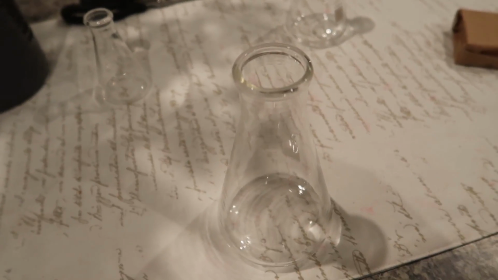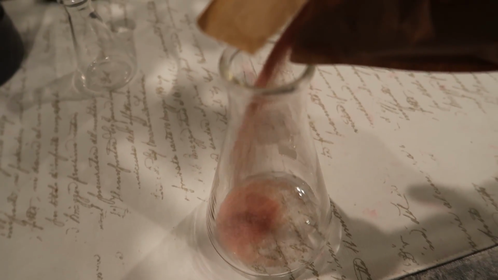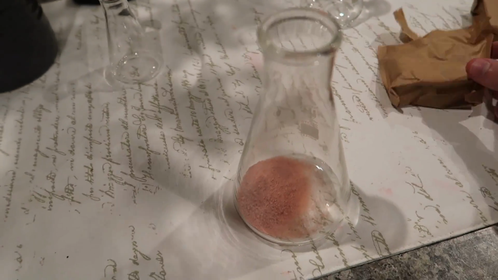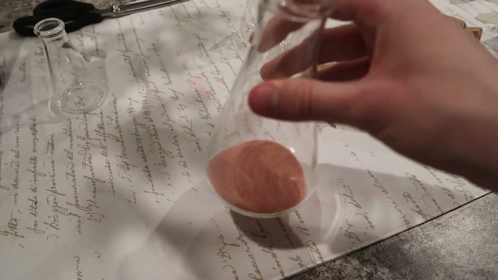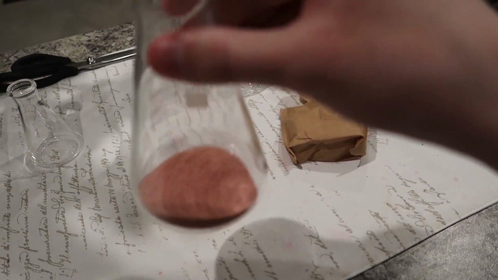All right, so what we're going to do is we're just going to very simply pour a little bit of Jello into the bottom of the beaker. You don't need to pour too much, but you don't want to put too little either, because if you put too much, it's going to taste really bad. Honestly, I may have put a little too much here, but your mileage will vary.